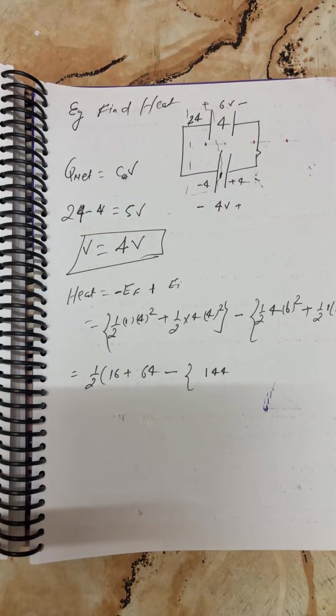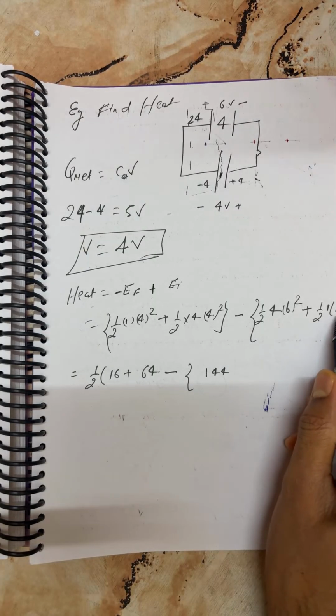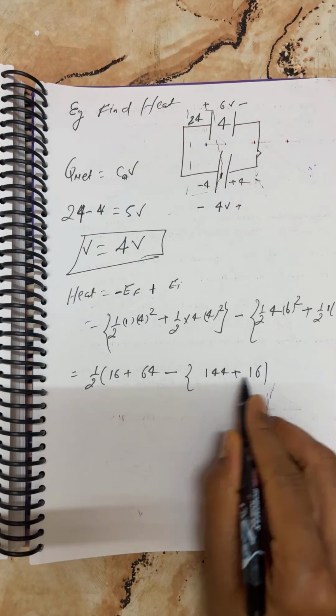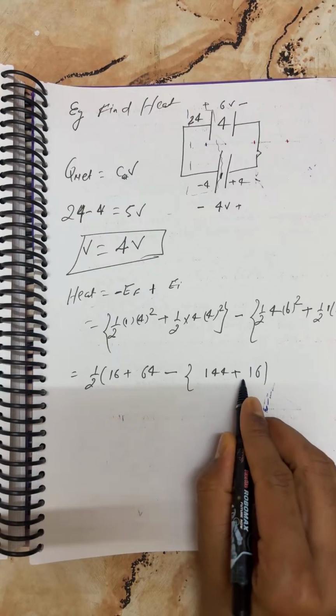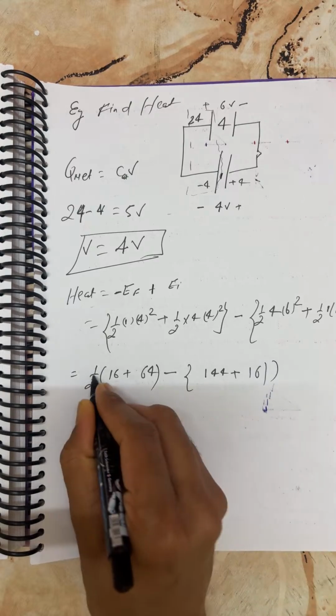So this is what? Again here 36, correct. And you can see this is 16. So how much? 6 plus 4, 10. 4 plus 1, 5 times 6, 160. Entire 1 by 2. 64 plus 16, 80. This is minus, this is plus.